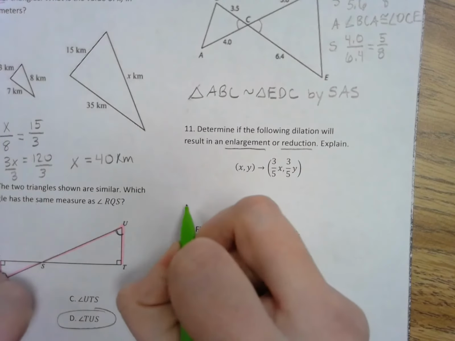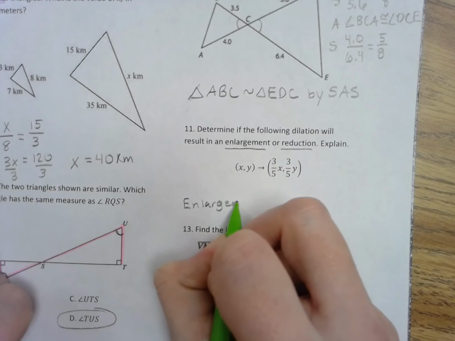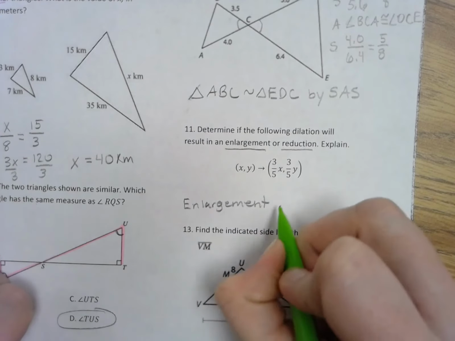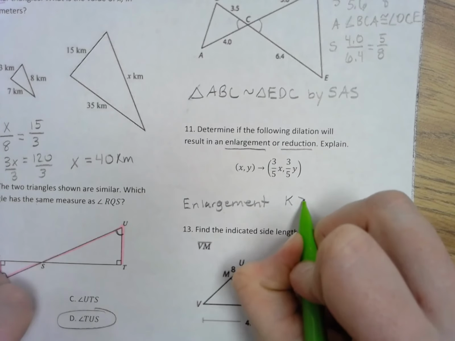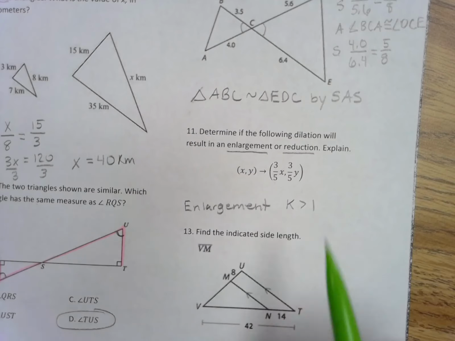So let's first talk about, in order to be an enlargement, the K value must be greater than 1. So when you're multiplying by a value, and that K value, that scale factor is what this is called, scale factor is greater than 1, it would enlarge the image, making a similar figure.